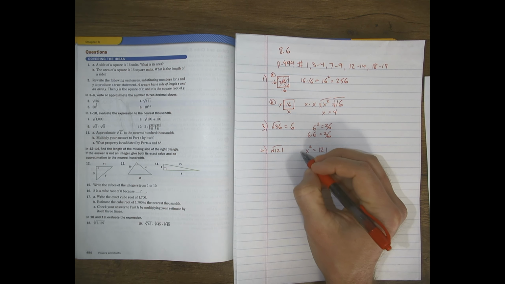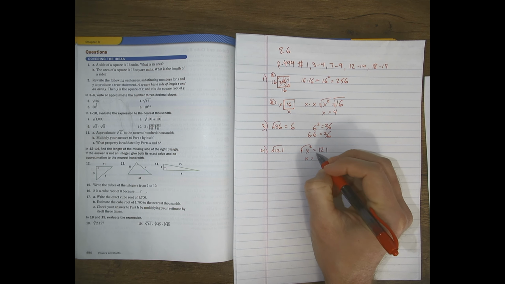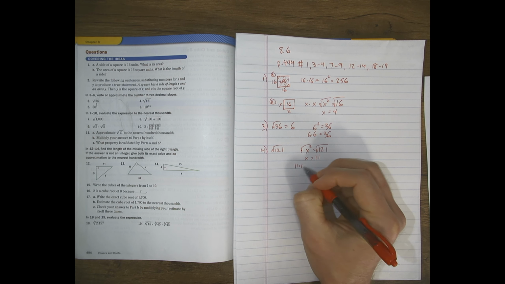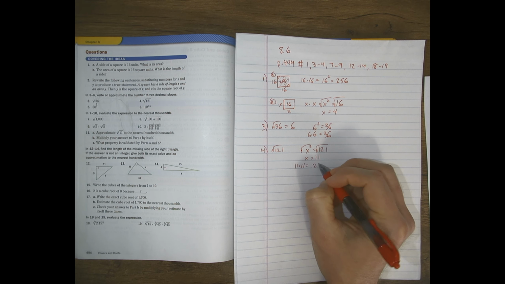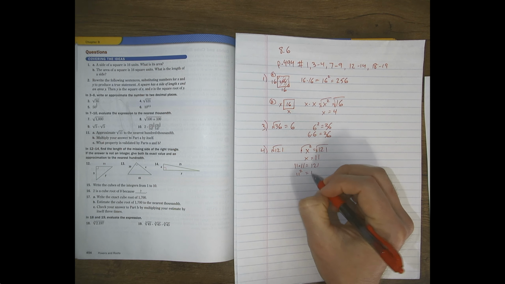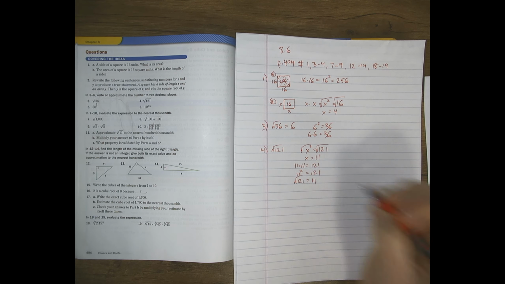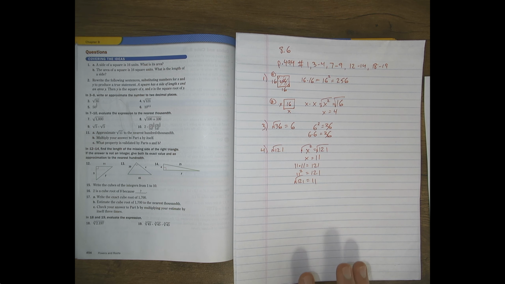We're taking the square root of 121, which is 11, because 11 times 11 equals 121. 11 squared equals 121. So the square root of 121 equals 11. We need to see how that's all connected.